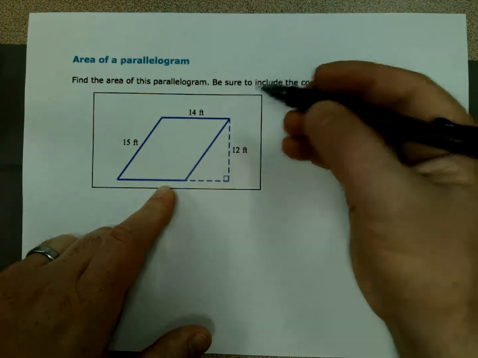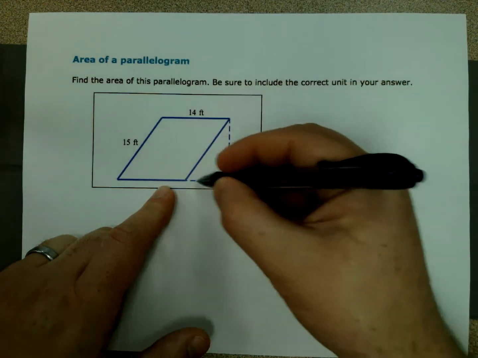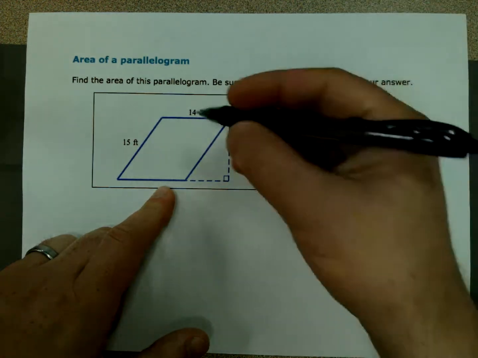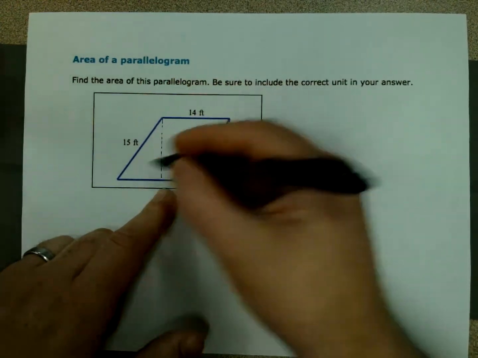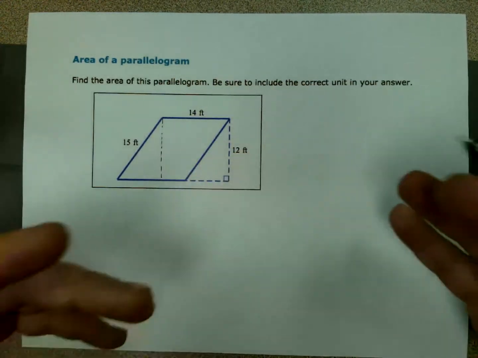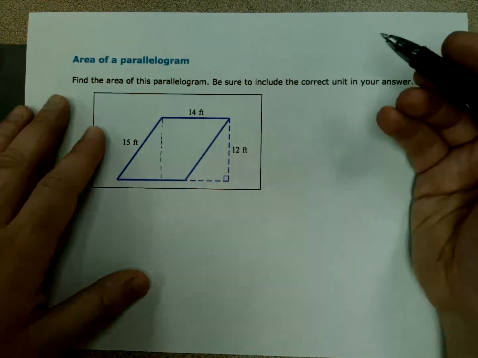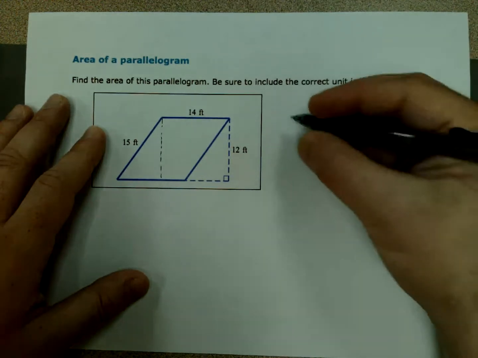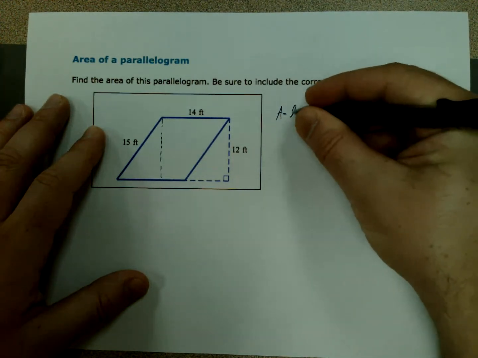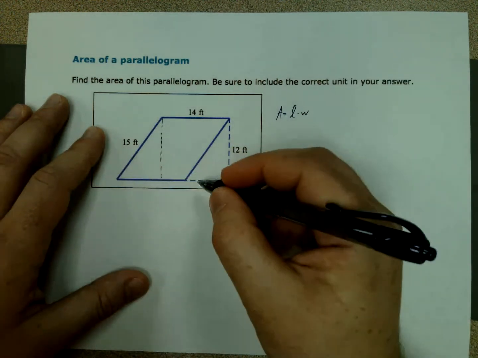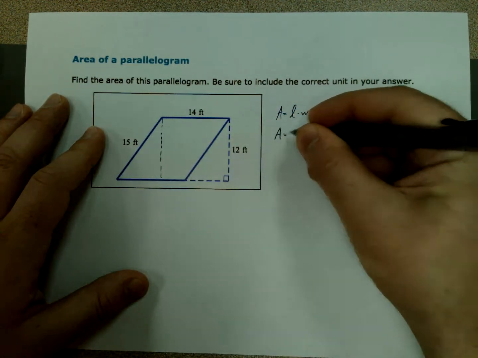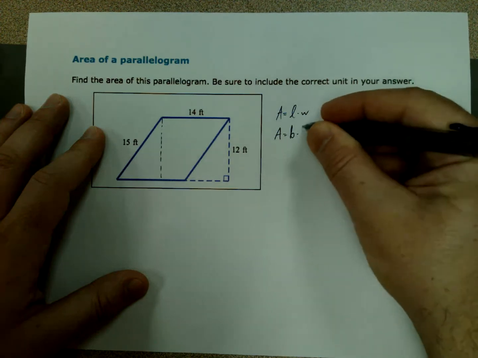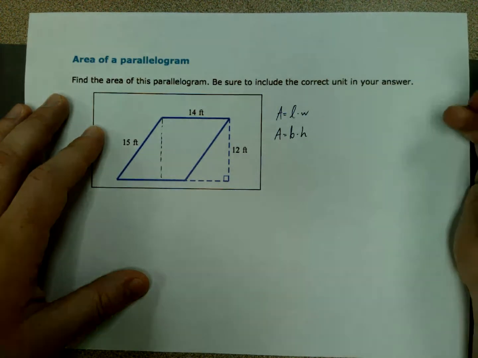How you approach it is, you see this piece here, sometimes it's on the inside, it's not a big deal. But what we're really doing is we're going to cut off this triangle and move it over here to turn it into a rectangle. And after that, we get the same thing. So the area of a rectangle, we usually say is length times width. For a parallelogram, since we have slightly different pieces, we change it just slightly and we call it the base times the height, but it's the same idea.